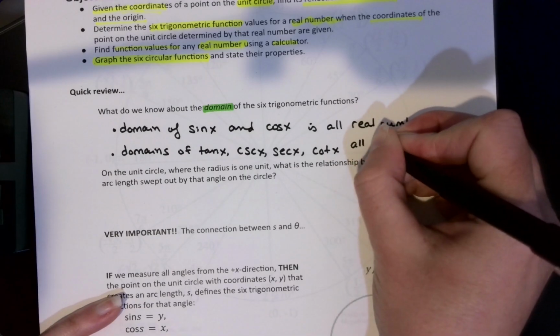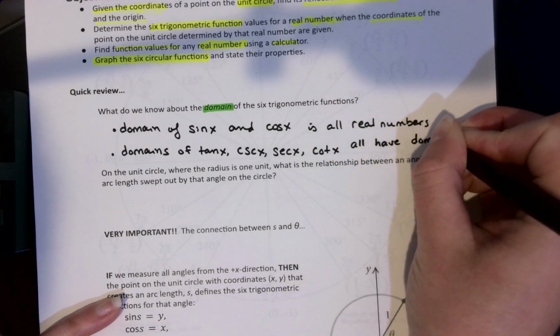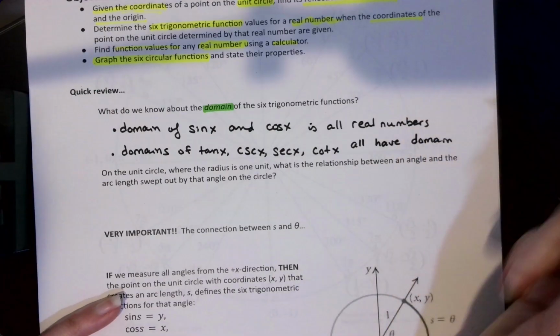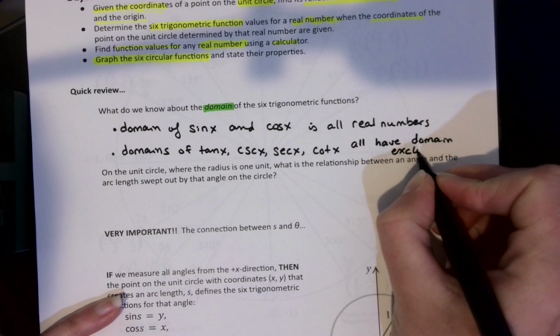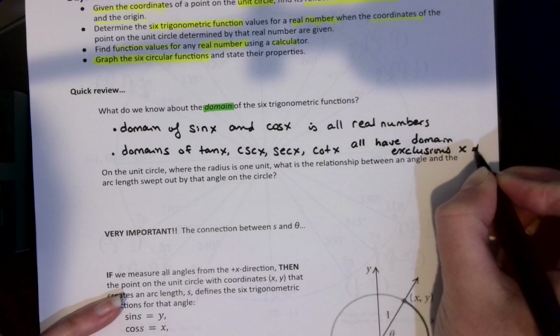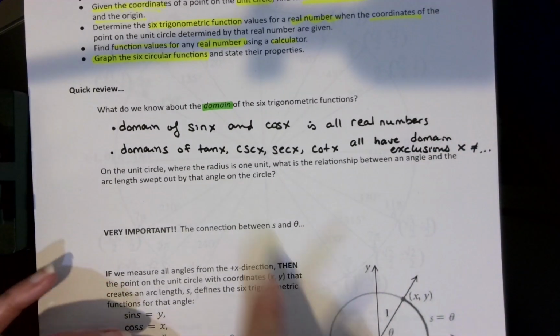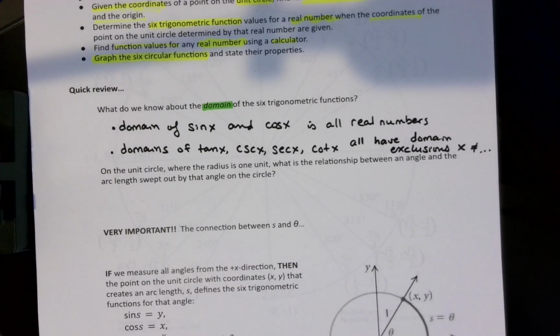So they're all going to have domain exclusions. Domain exclusions mean values that x is not allowed to be. So x is not equal to, and the number does change depending on which of the functions you're looking at, so I'm not able to list it for all of them, but we'll talk about each of those coming up soon.